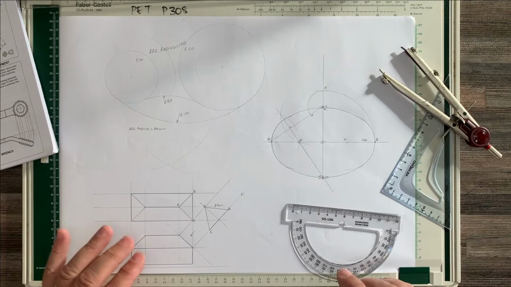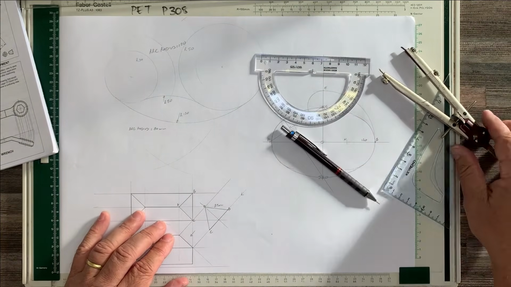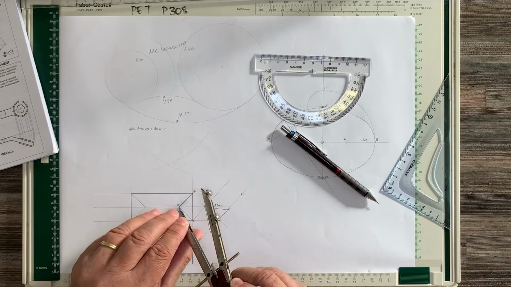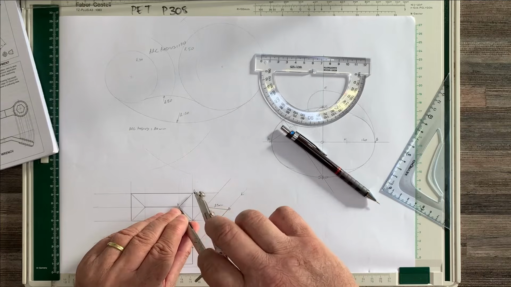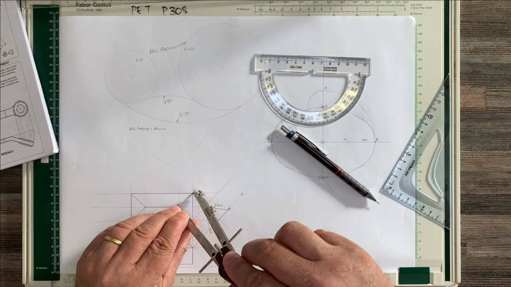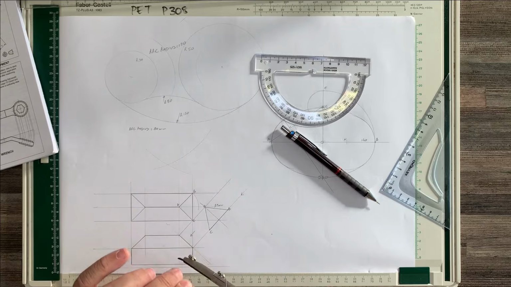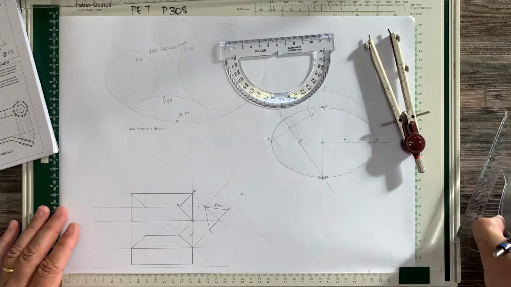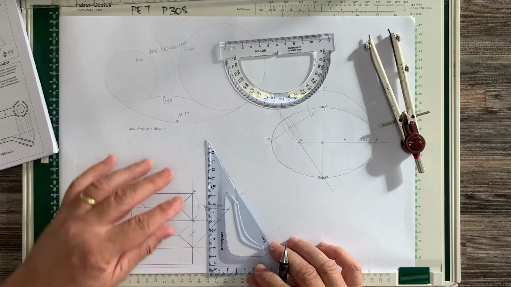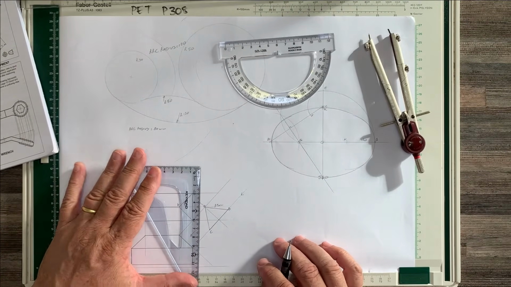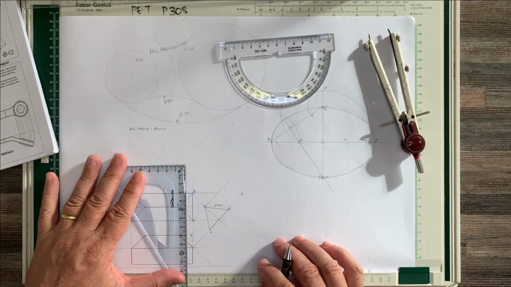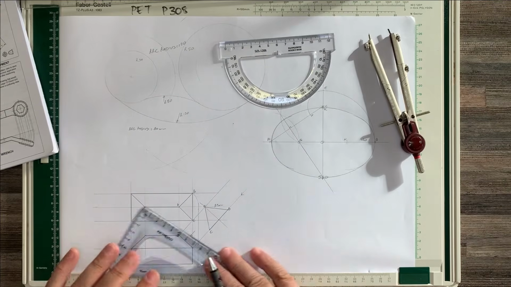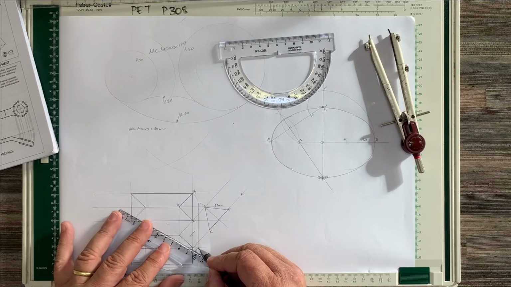The other way is to take this line AB with your compass in the top view and then draw an arc down to a horizontal, obviously using your drawing board to keep everything perpendicular. We then take that line downwards and we will join this point to the top.